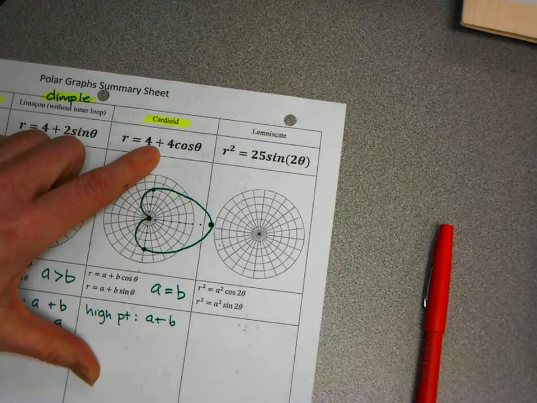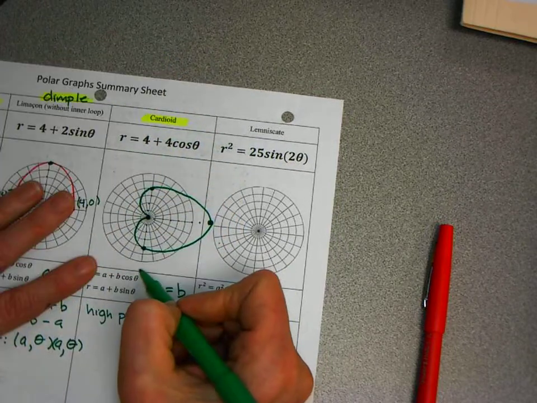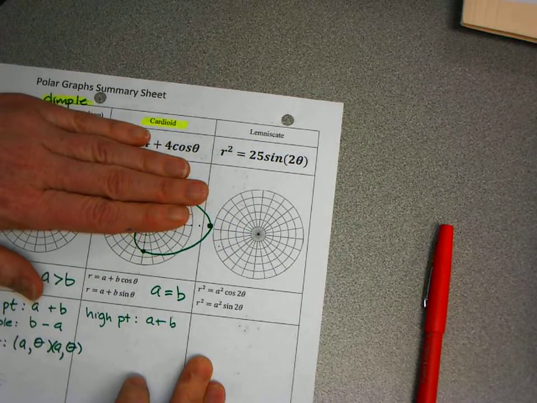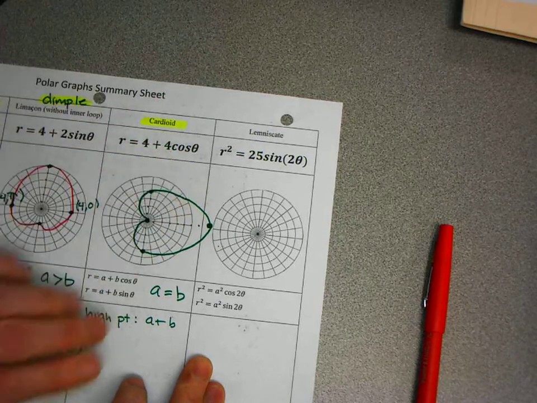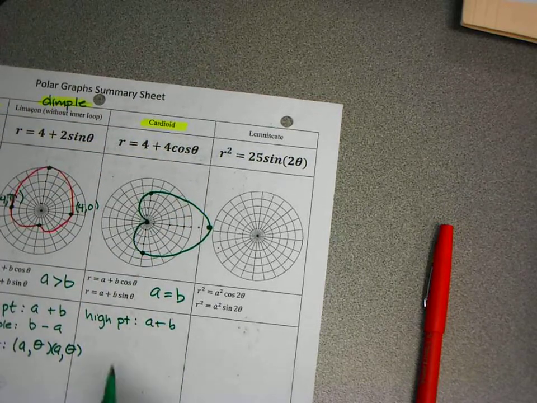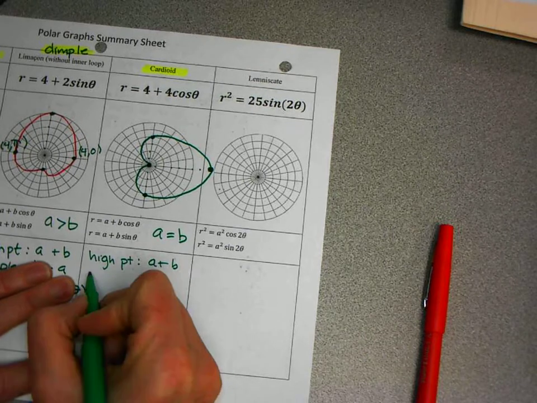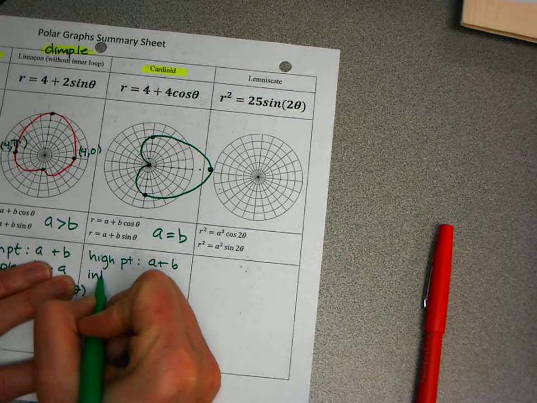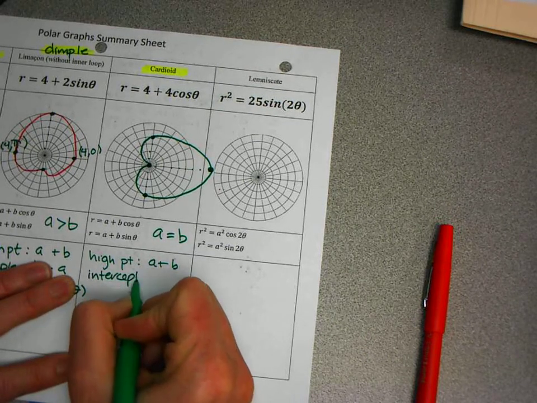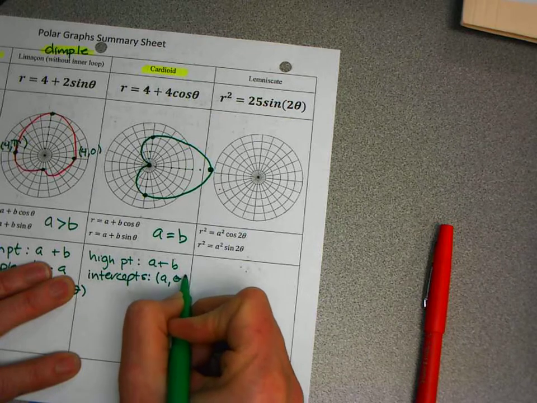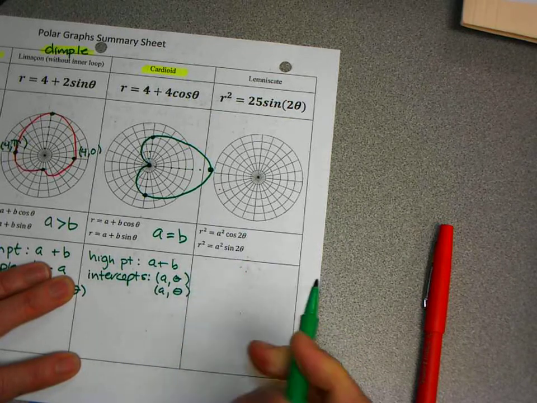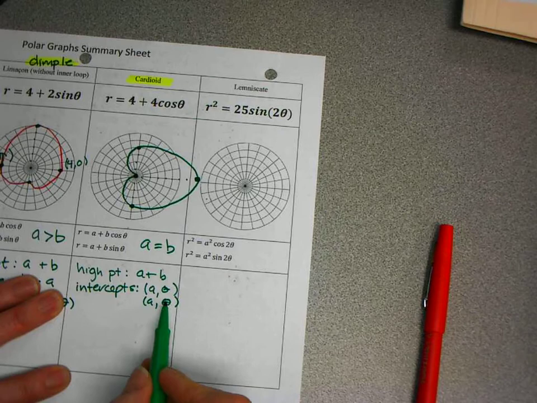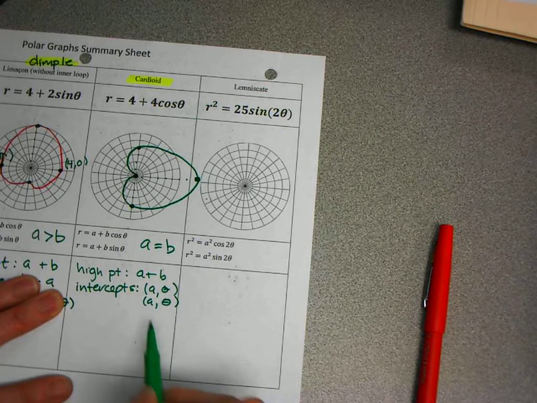If this sign was negative, then the cardioid would cross the y-axis. It would be sine, so most of it would be up here, and you get the idea. All right, let's just say high point. The intercepts are going to be A theta, and you can call that negative A, but really what we do when we graph it is theta, and we keep the A positive.